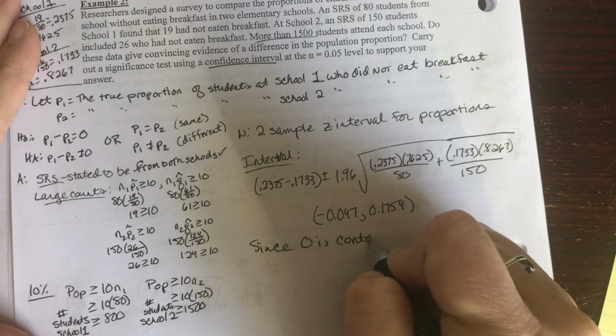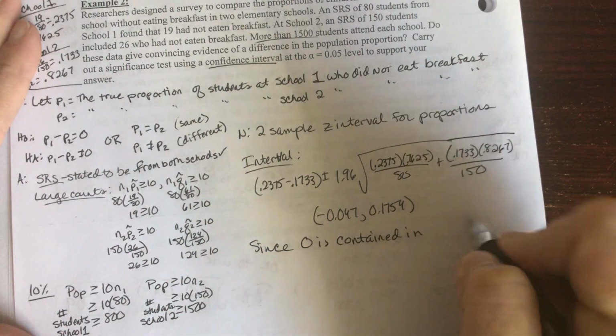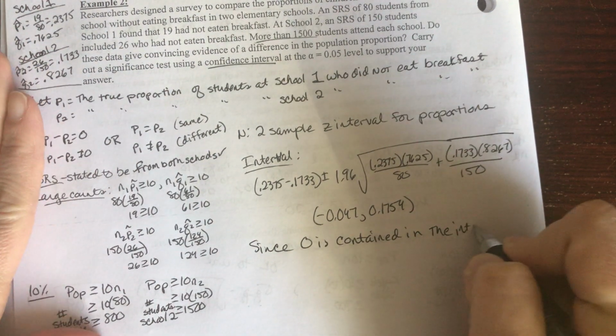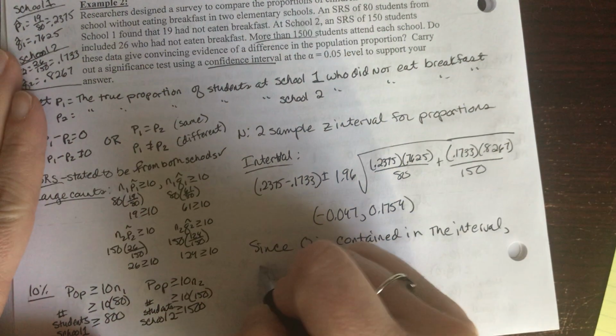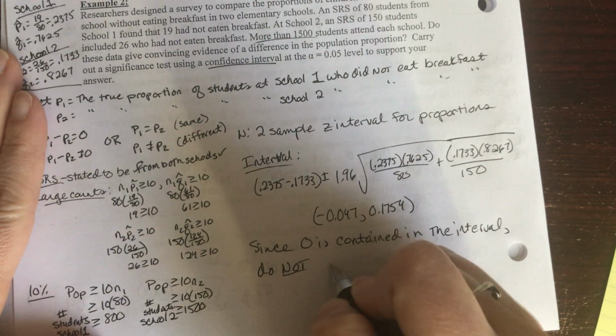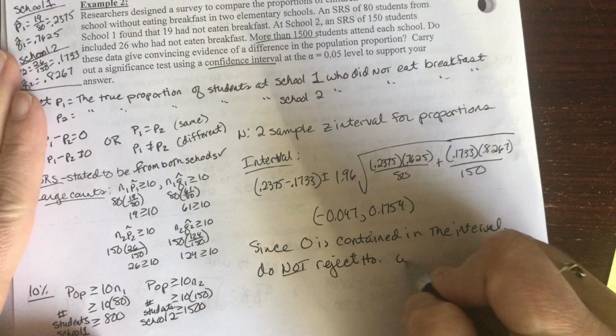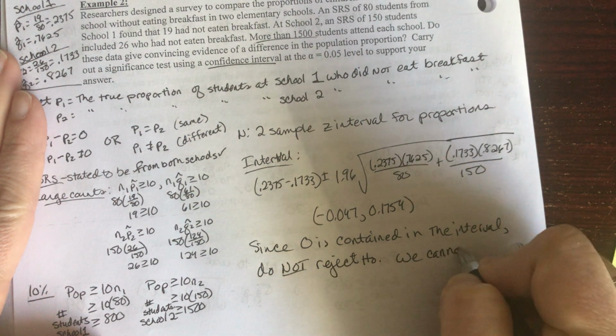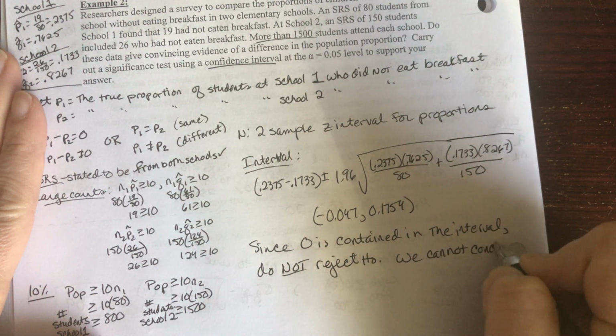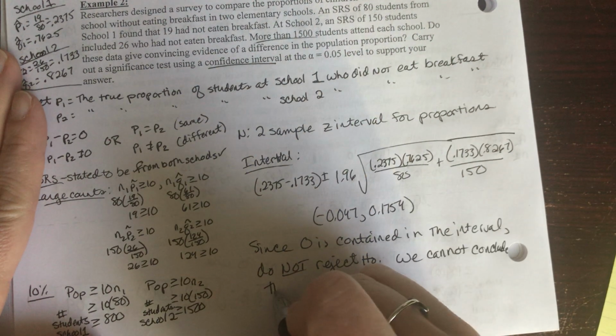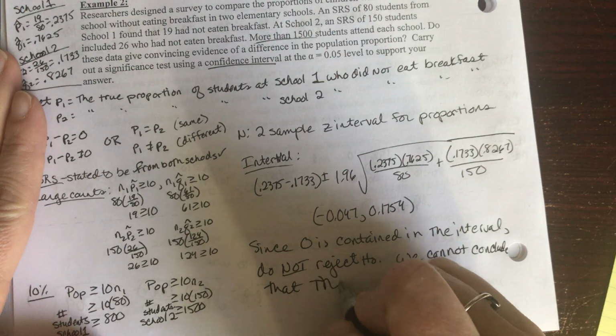So when I make my decision, I'm going to say since 0 is contained in the interval, do not reject the null hypothesis. We cannot conclude that there is a difference in proportions.